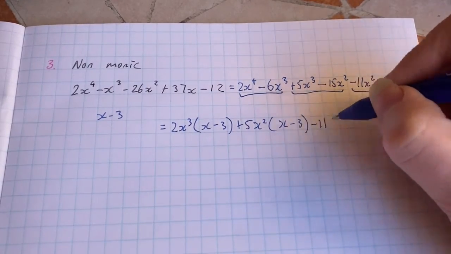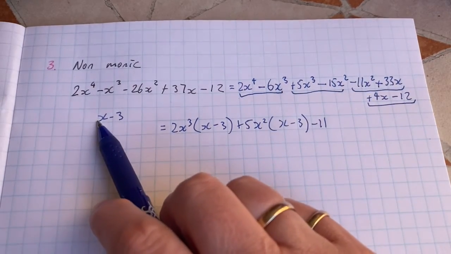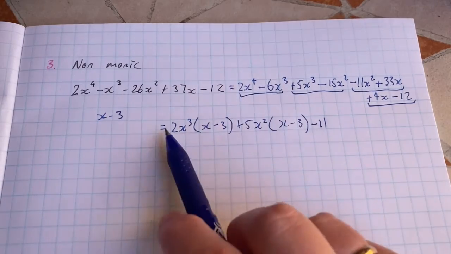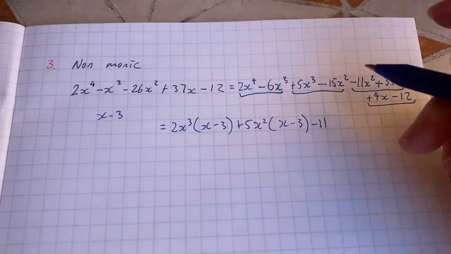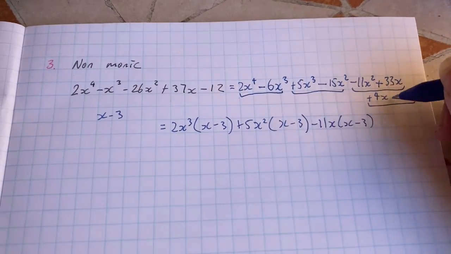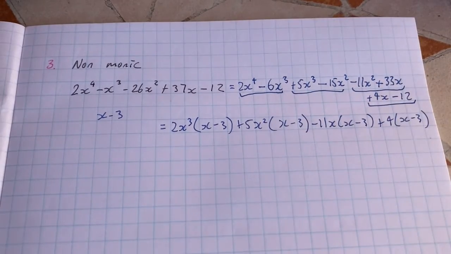This one is minus 11x, so you notice the first number is, because this is a monic factor, the first number here is always matching up here. So that's x, and then x minus 3, and this last one is plus 4, x minus 3.